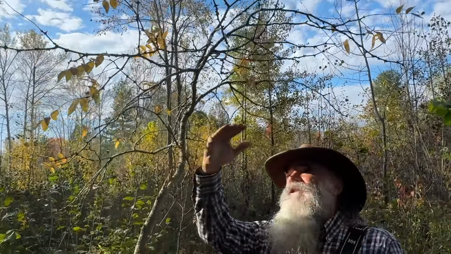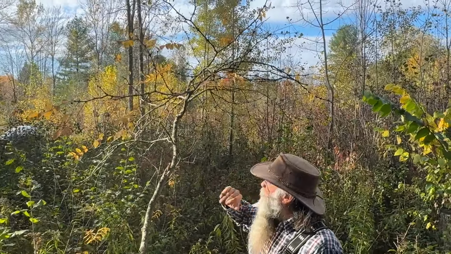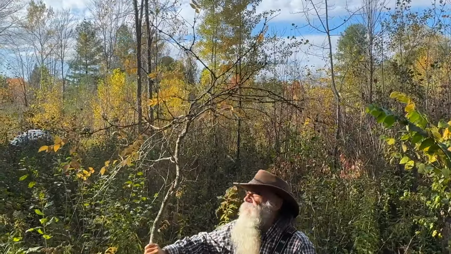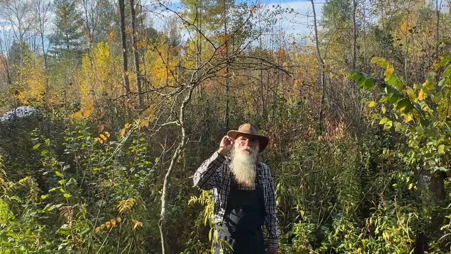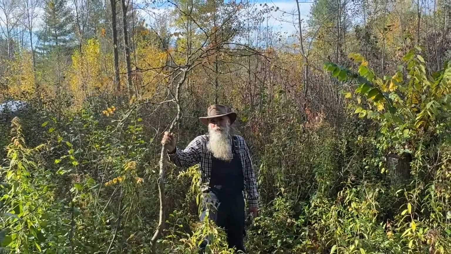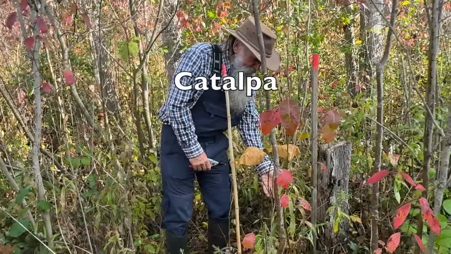It used to have a branch coming out this way, but this branch broke from a falling tree. But this one I've been kind of working on making into a type of bonsai shape. They're really, really pretty trees. And when the fruit are there, the bright red in contrast with the deep green of the leaves, it's really quite nice. Here we have a catalpa tree.